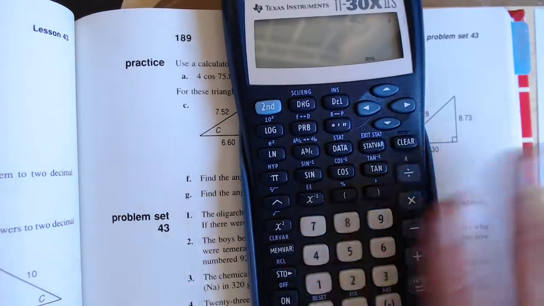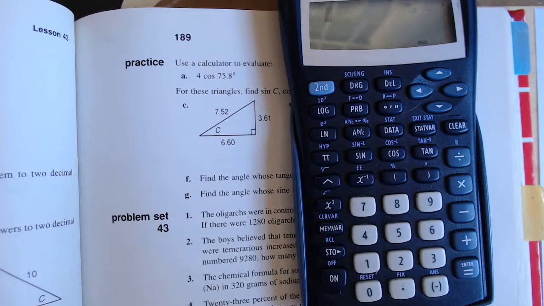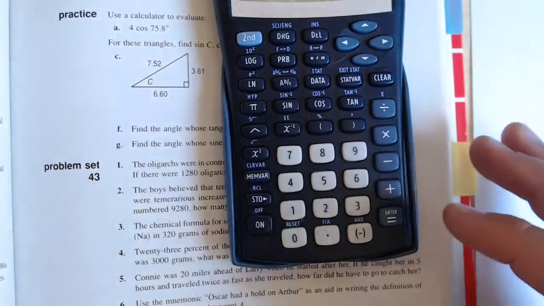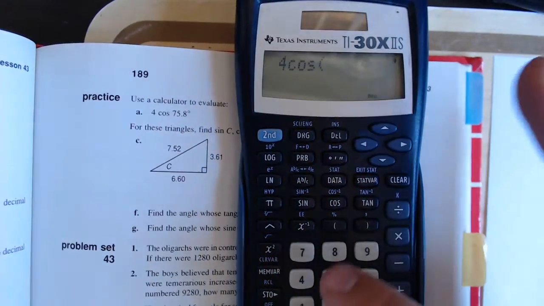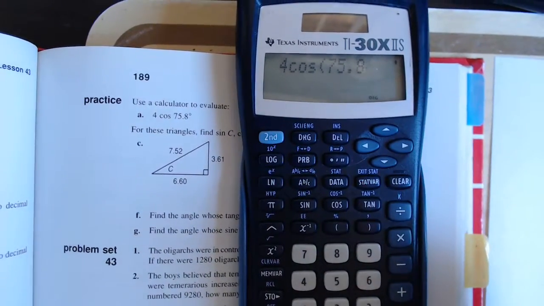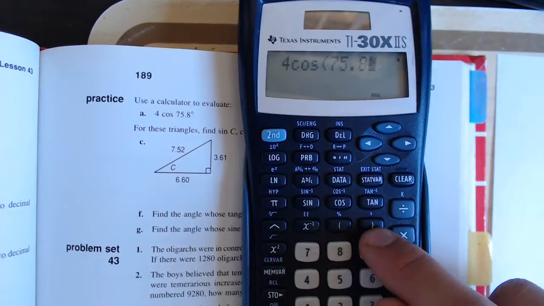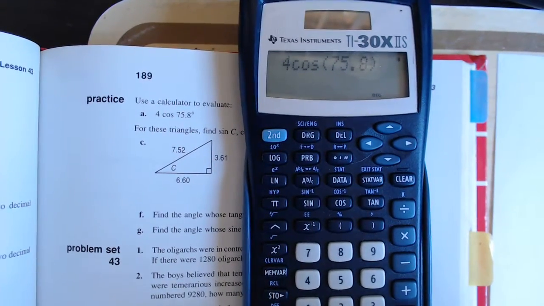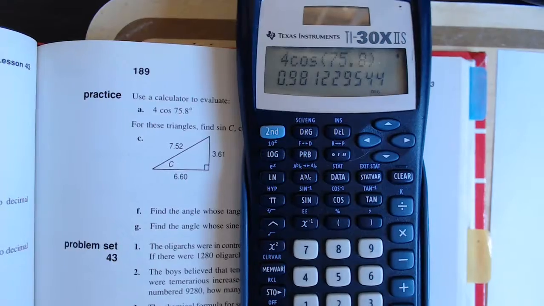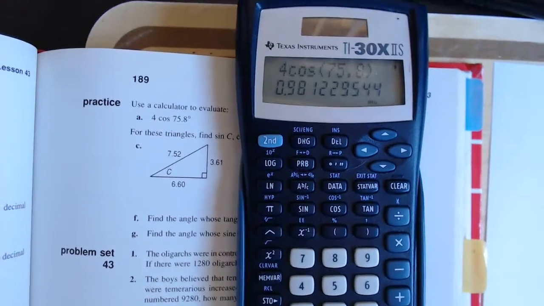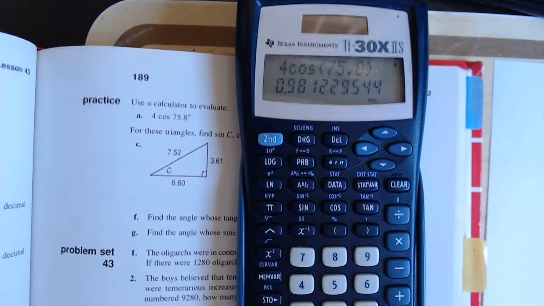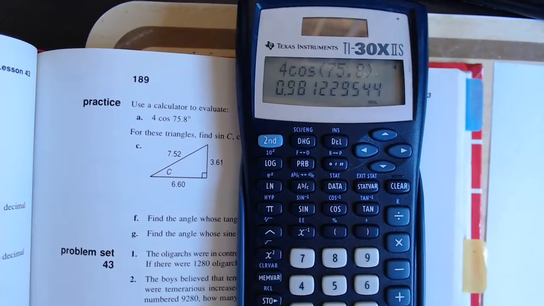But on the Texas Instruments, it's very, very easy. All you have to do is type out the problem as you see it on the page. So we have to do 4 cosine of 78.5. I'm going to start by putting 4, press the cosine button, then put 78.5, and then push the right parenthesis button to finish the problem. From there I hit enter, and it gives me my answer. We don't have to put all those decimals, we're just going to round to the first 2 decimals. So the answer for this first problem is 0.98 because the 1 rounds the 8 down.